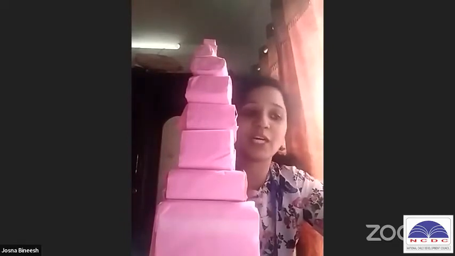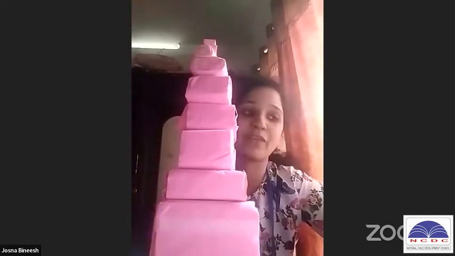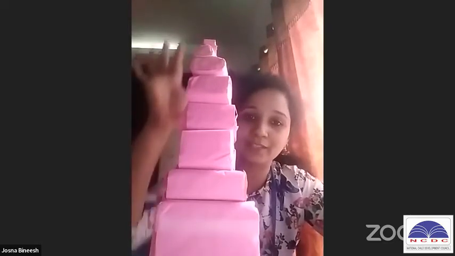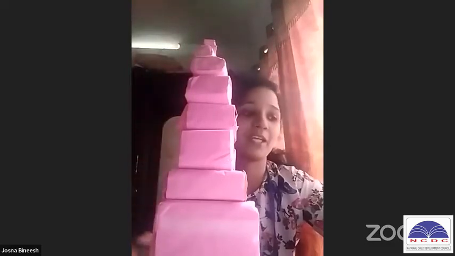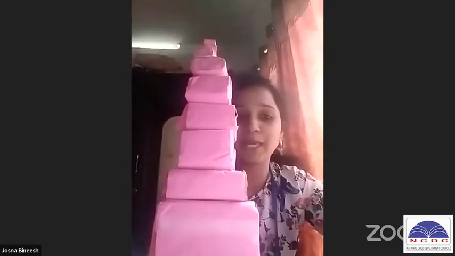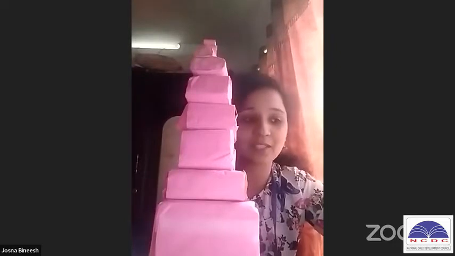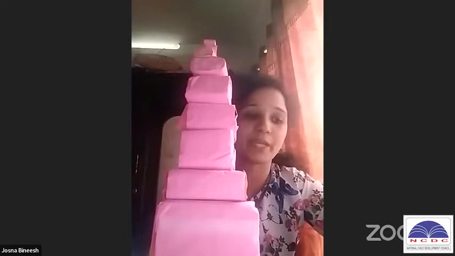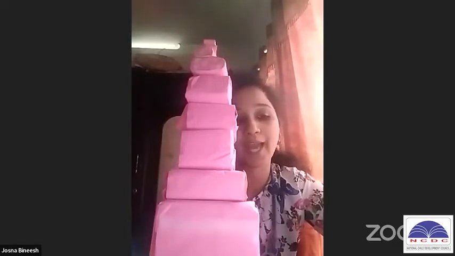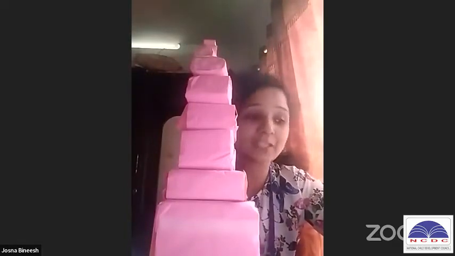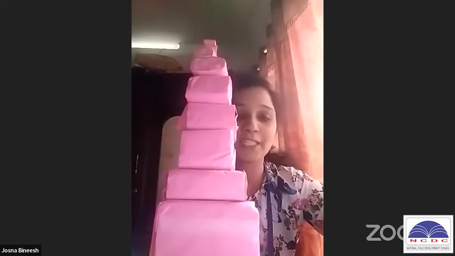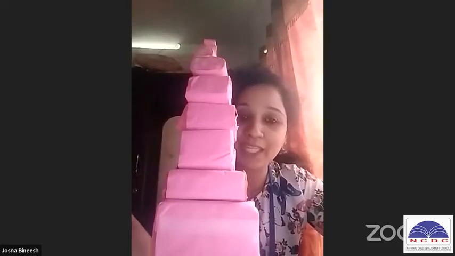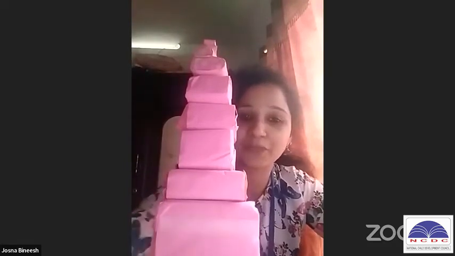It helps to work the visual sense and awareness of dimension, both the height and size of the tower. The pink tower sorts cubes by size. Children recognize size difference, then they pick one cube at a time and construct the tower. It gives constructive development of muscles. The children find it very helpful.